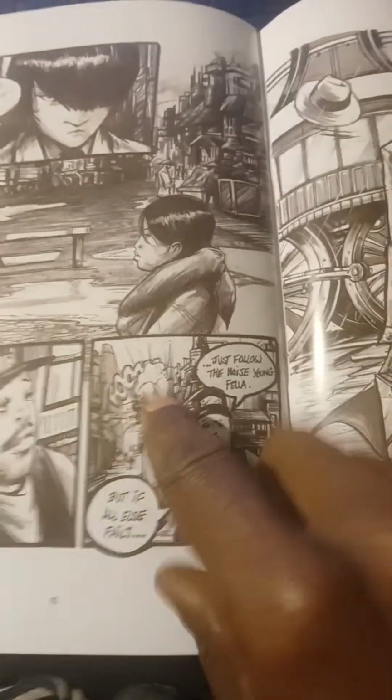So this same explosion in the background is this same explosion right here.